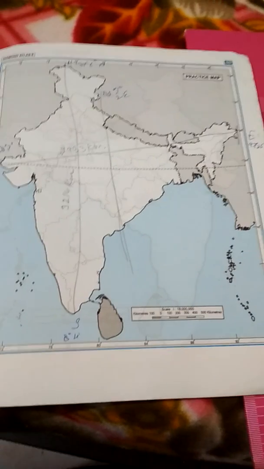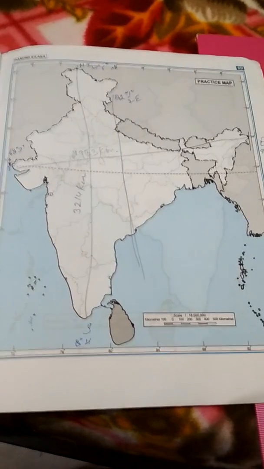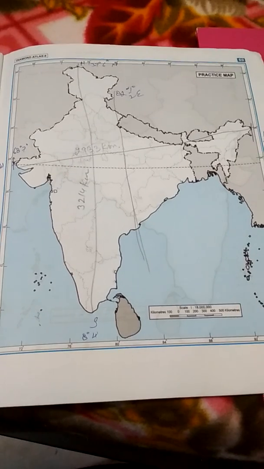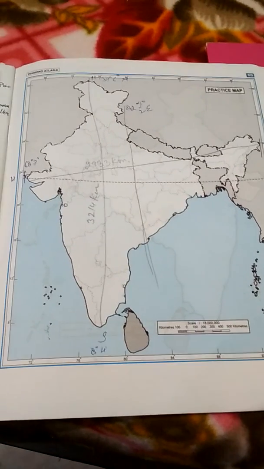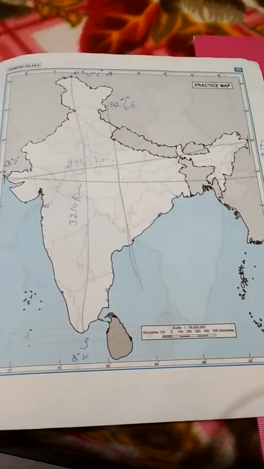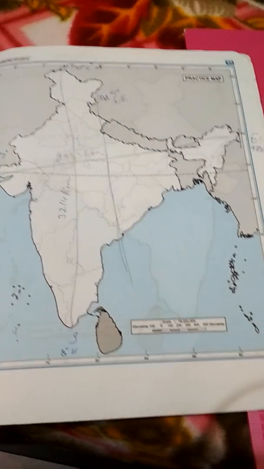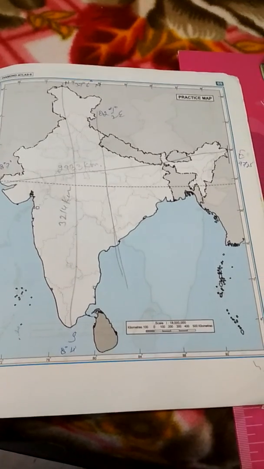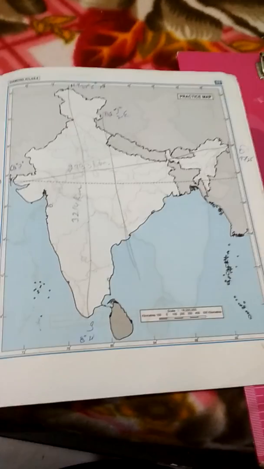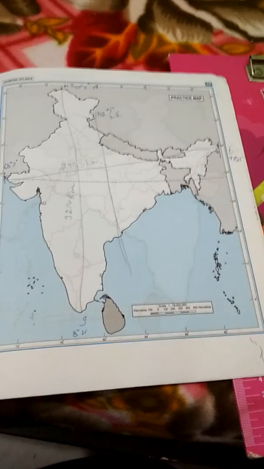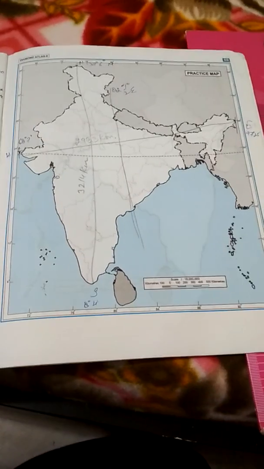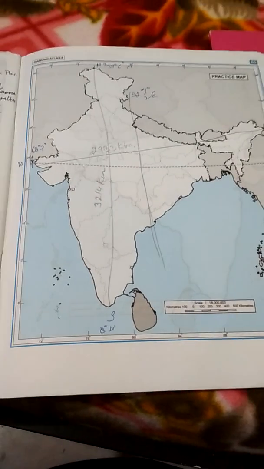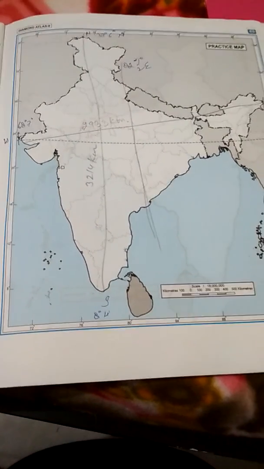Yesterday we also discussed in our previous lecture the neighboring countries of India and different types of states like the coastal states, national boundary states, and international boundary states. Okay, so this is chapter 1.